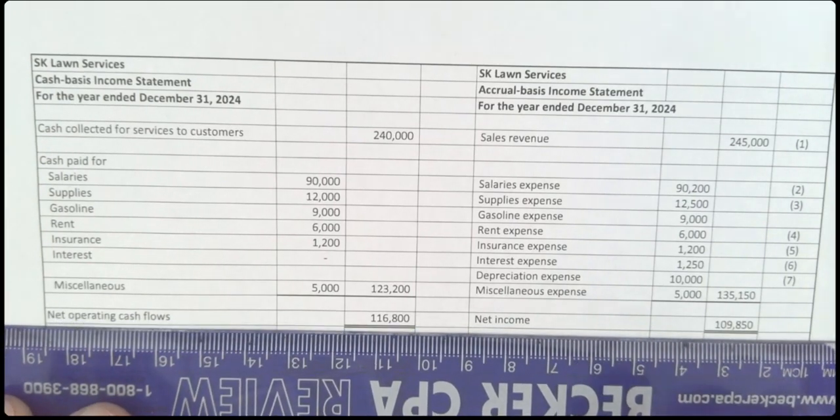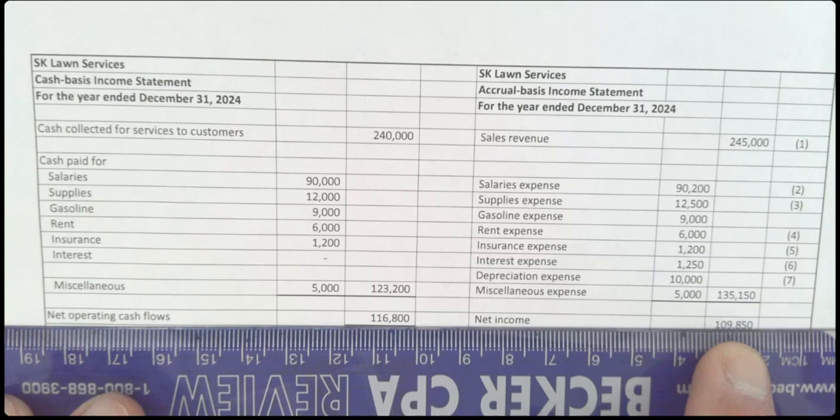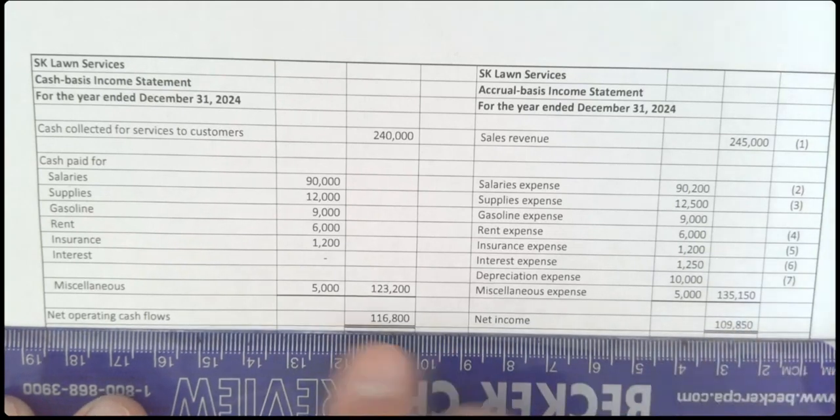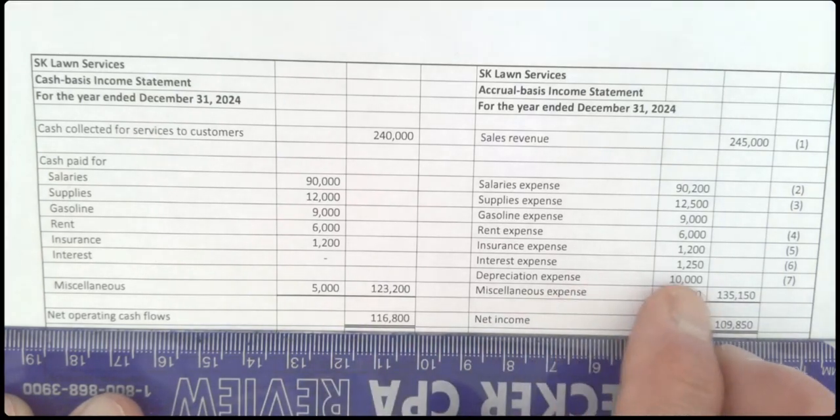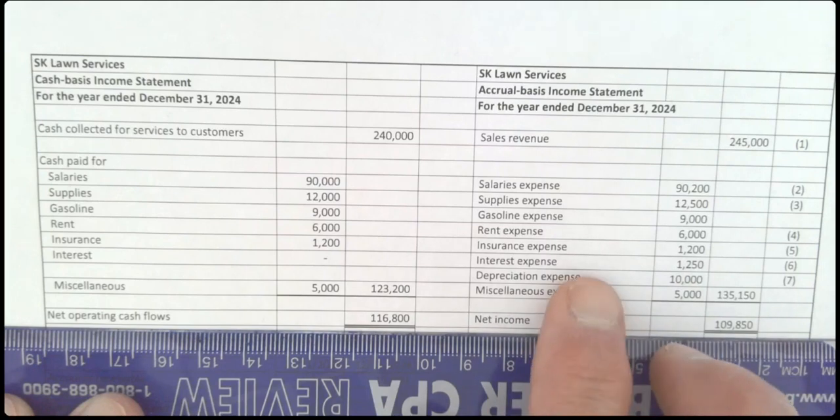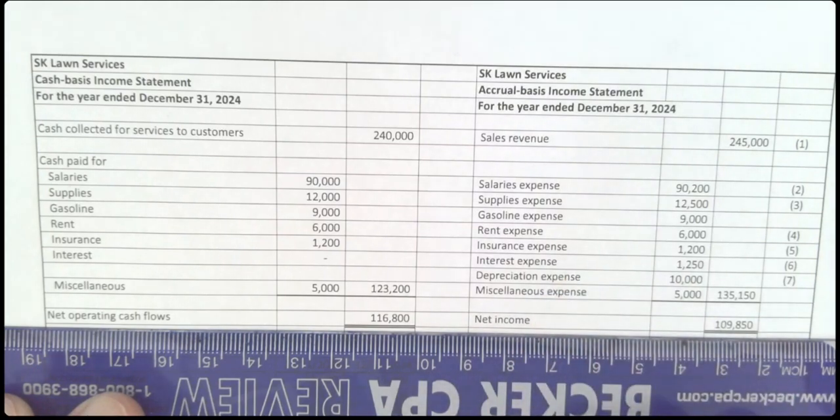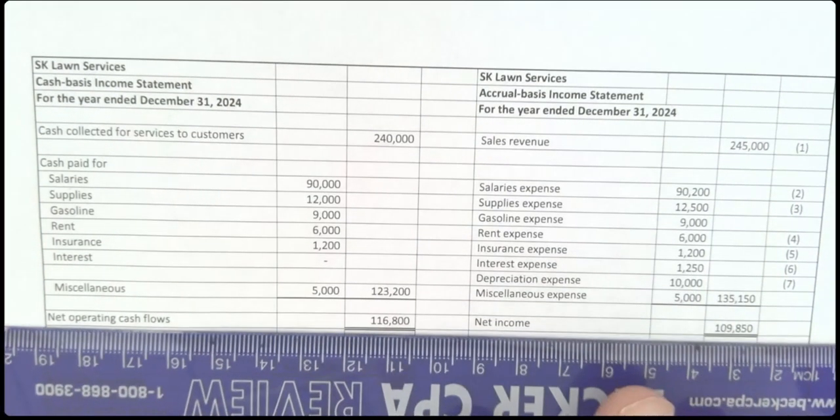And it comes to $109,850 in net income, whereas net operating cash flows were plus $116,800, with the big difference being that depreciation, the cash out happened in some previous year. Okay, and that's cash to accrual.